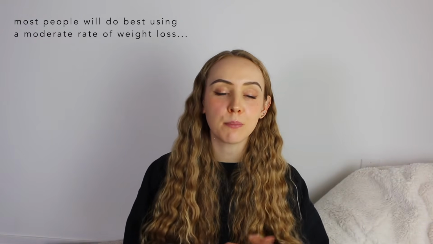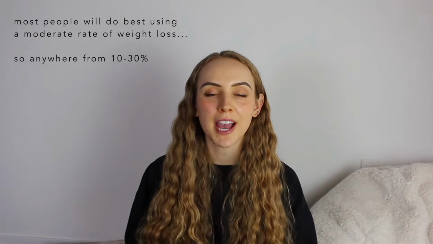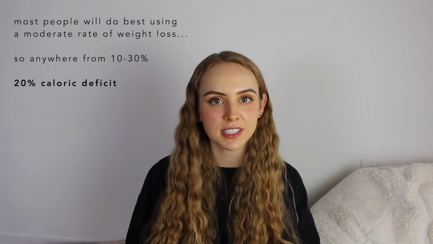So now that we've quantified that, the key is figuring out which rate of weight loss would be most appropriate for you. And in general, I believe that almost everyone would do best using a moderate rate of weight loss. So anywhere between 10 to 30%, but probably closer to the middle of that range. So if I had to make a blanket recommendation, I would say that a 20% caloric deficit would be best.